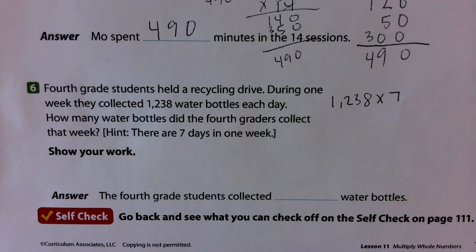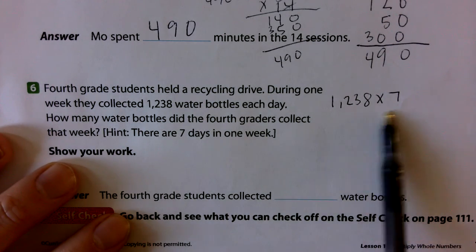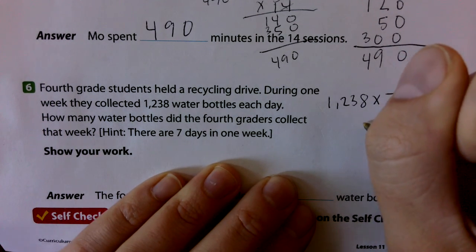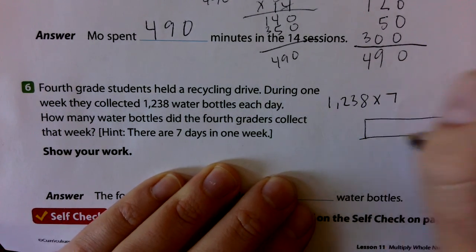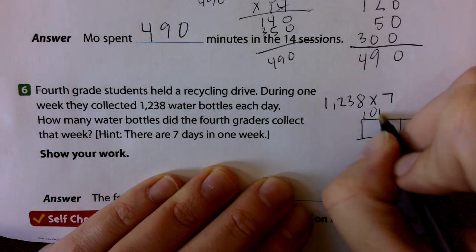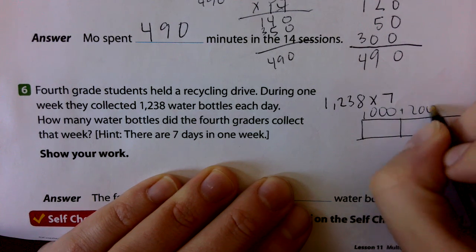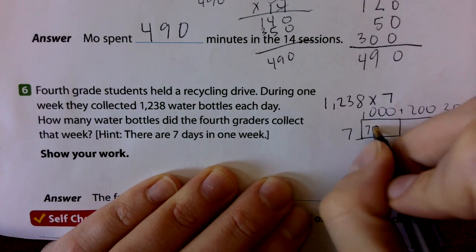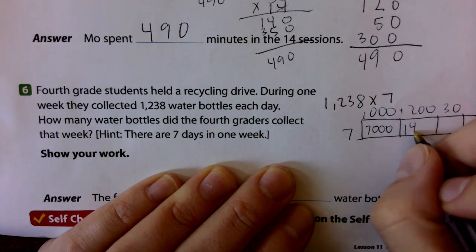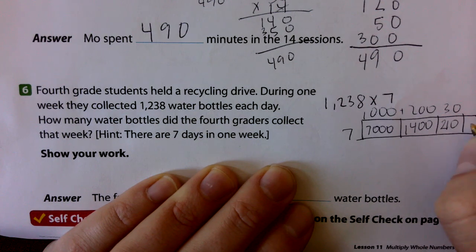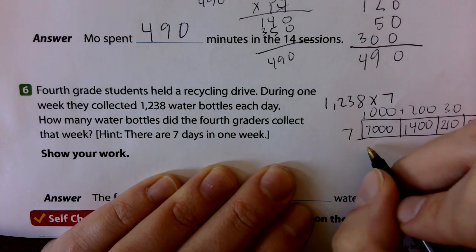All right, so there are a few ways you could do this. Well, I'm going to go ahead and do that area model. Okay, so I'm going to do the area model. You separate it into 4 parts. It's 1,000 plus 200 plus 30 plus 8 times 7. That's 7,000. That's 1,400. That's 210. And then that's 56.